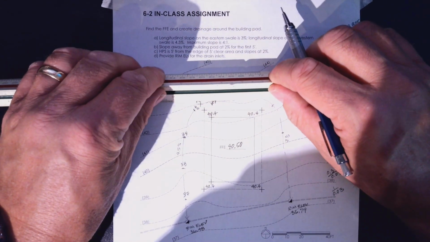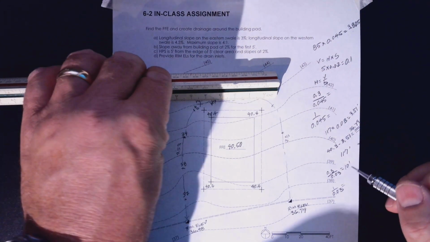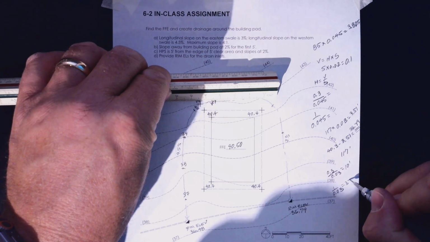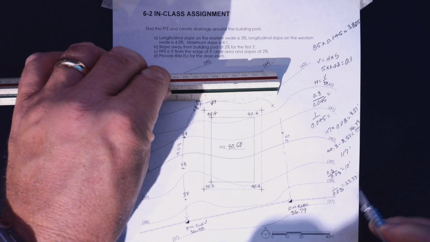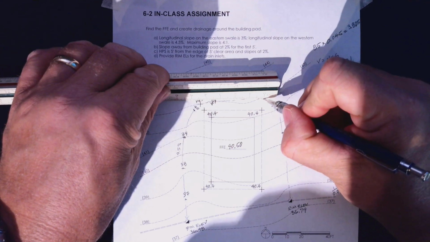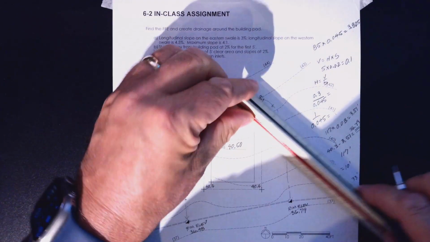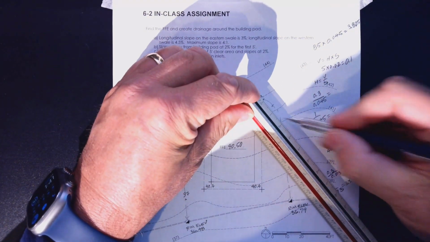It equals 33.33 feet. So we're going to measure about 33.33 feet. That'll put us right here. That's 39. Then we've got to go, that's about 20.